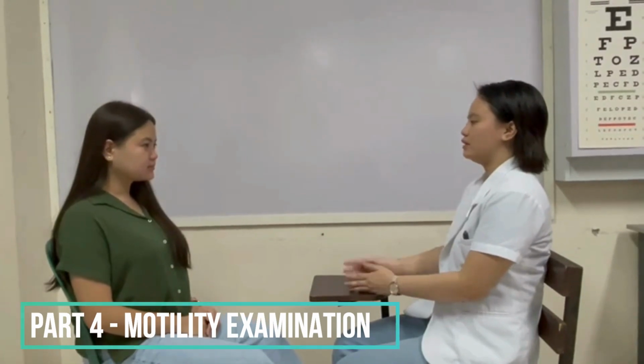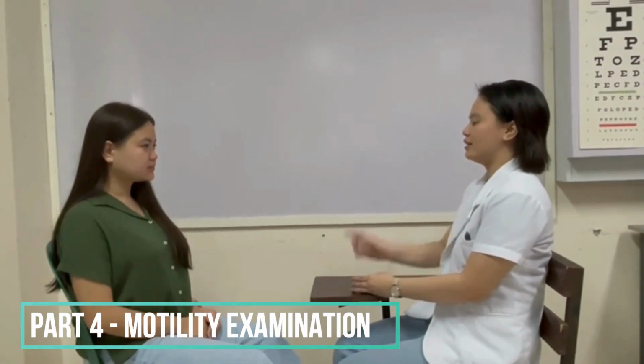The fourth part is the motility exam. Ask the patient to look straight ahead and then follow your finger without moving her head. Use the H pattern and let the patient track your finger. Note the symmetry of eye movements. Note if there are eye deviations. Note for any restrictions of eye movements. And note for any nystagmus that may be present.